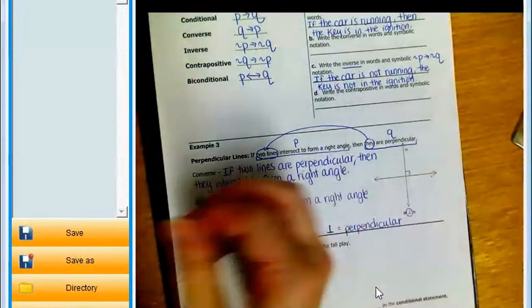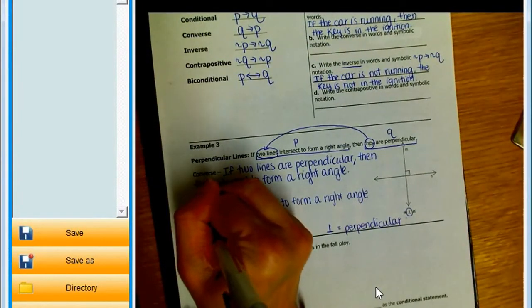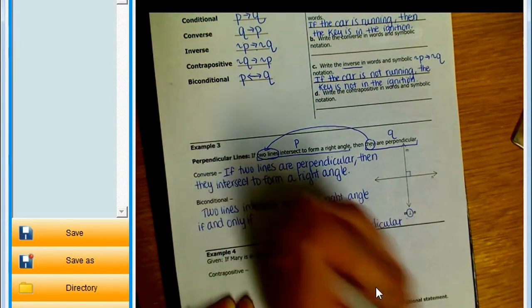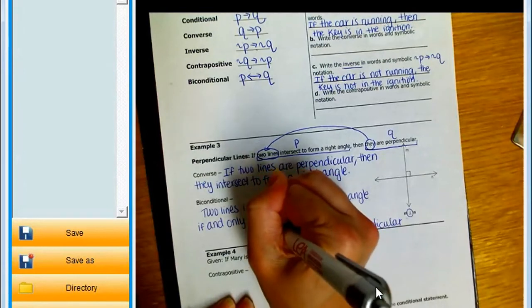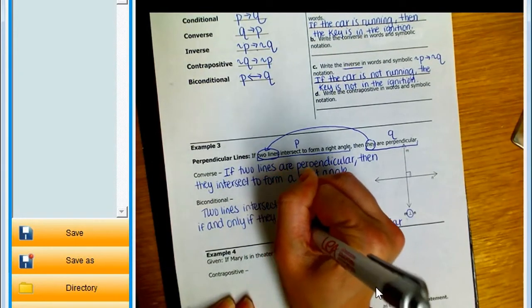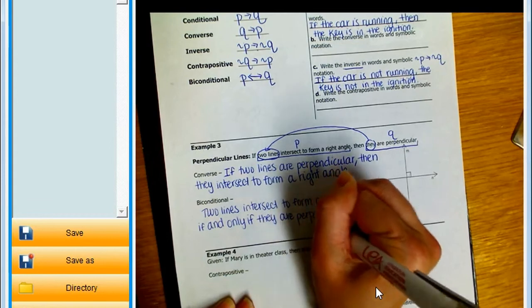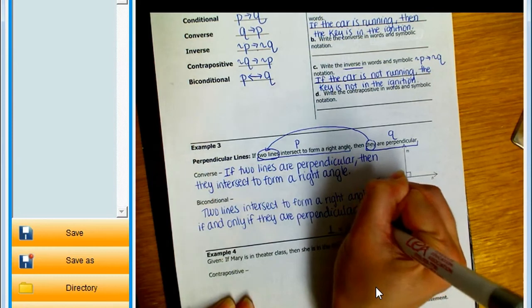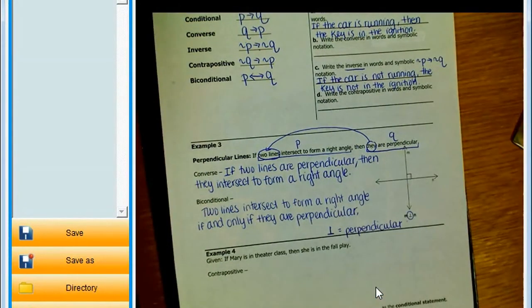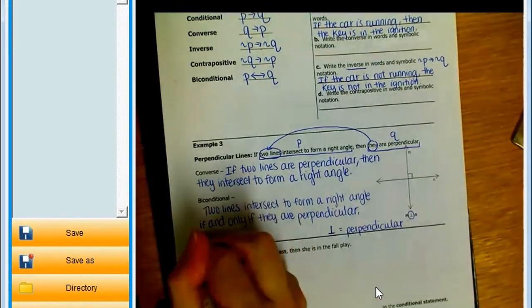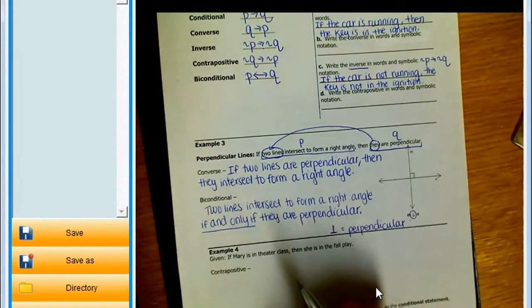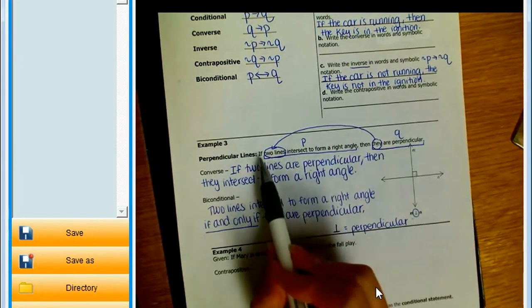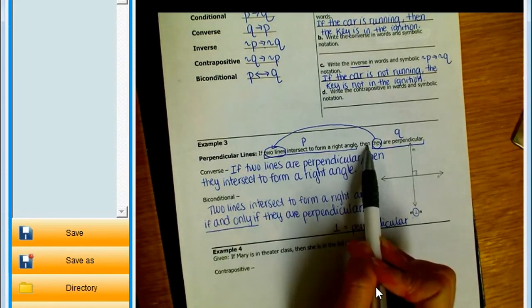Two lines intersect to form a right angle if and only if they are perpendicular. Be sure you put if and only if in between the hypothesis and conclusion. Do not write if and then.